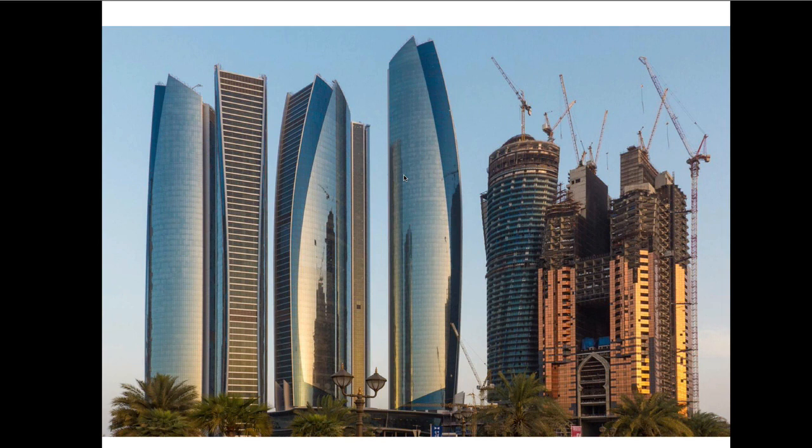An interesting fact is that they are building Dubai and Abu Dhabi so fast that even Google Maps is inaccurate. It's never accurate. It's amazing how fast they build. It's incredible.